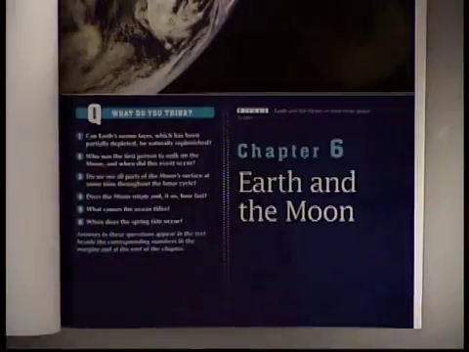And of course, we've already talked about the Moon and its relationship to its position around the Earth and in the celestial sphere, creating phases and eclipses and the like. But this will be more of a perspective of the object itself. What is it like? What is it made of? Those sorts of things. So let's take a look at Chapter 6, which we said was called The Earth and the Moon.